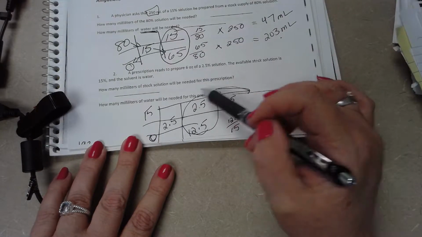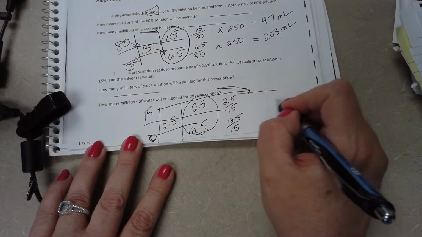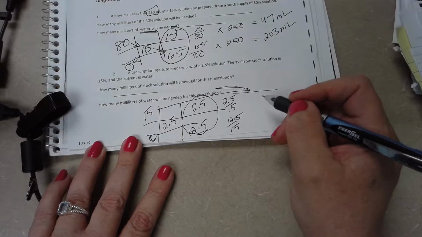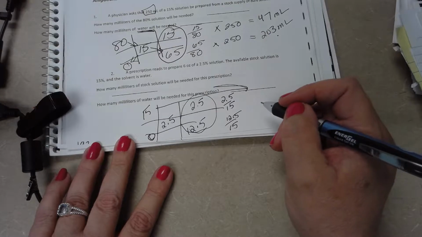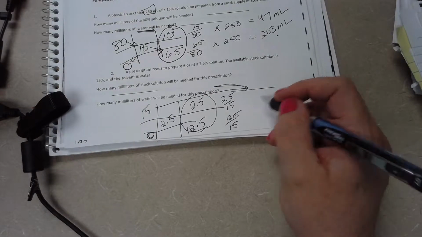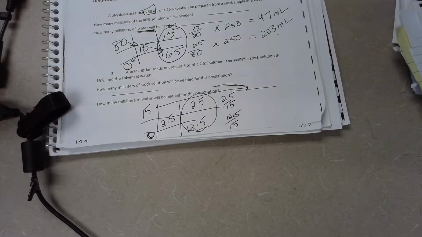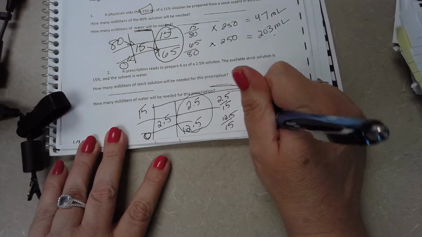Well, what's a problem with that? We could do times 6 right here. But then we're going to get portions of an ounce. And we don't want to do that. Remember, we want to measure everything in the metric system. So, if we have 6 ounces, 30 milliliters per ounce, we need 180 milliliters total.